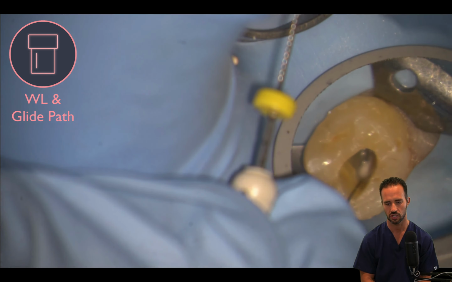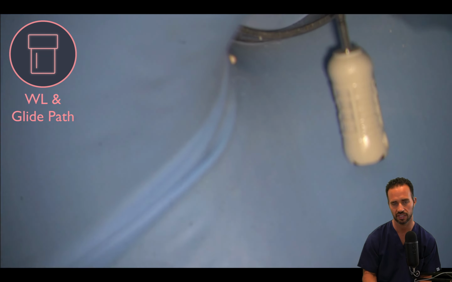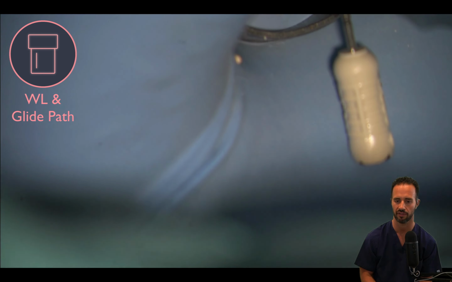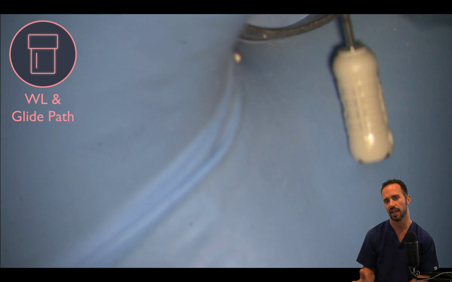But everything's starting to take shape. So now we're going to introduce all of our hand files, again, minimum size 15, in order to take our working length radiograph. These canals are already quite open, especially that palatal canal. And so, again, you can reach for the 15 files right away and seat them so that you can take your working length radiograph.